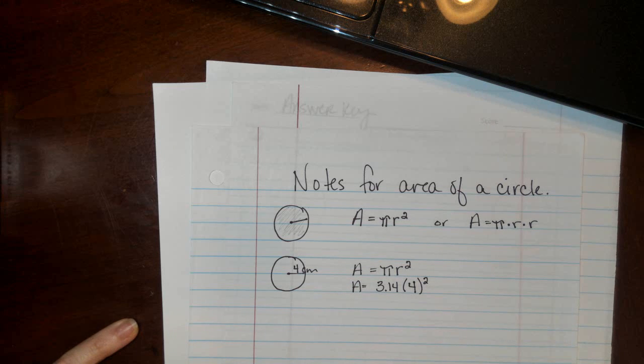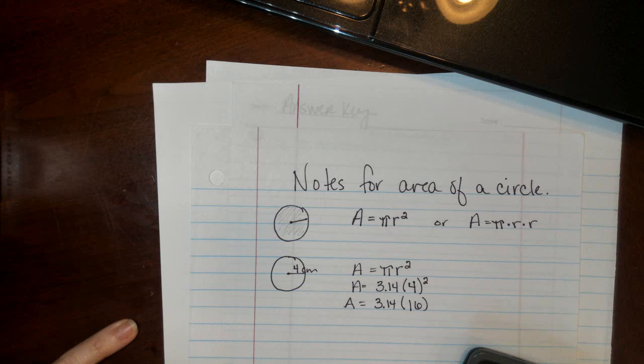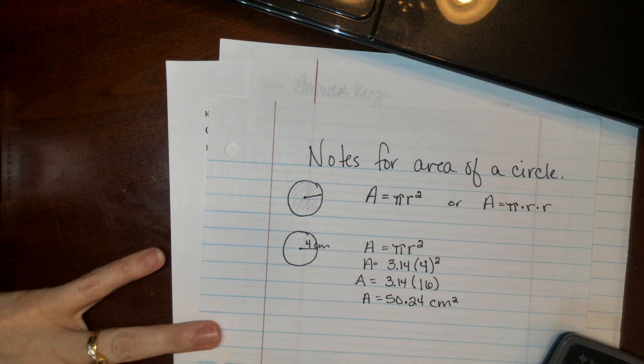Using my calculator, we know that 4 squared is 16. 16 times pi is 50.24, and that'll be centimeters squared because we're finding the area.